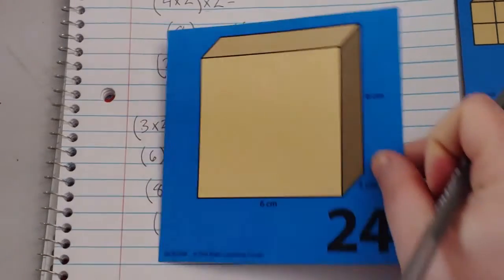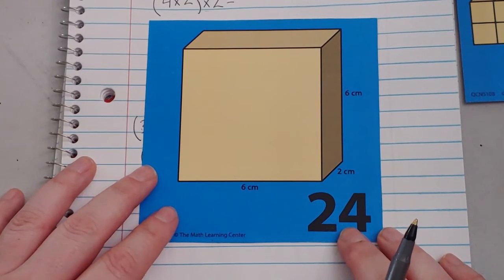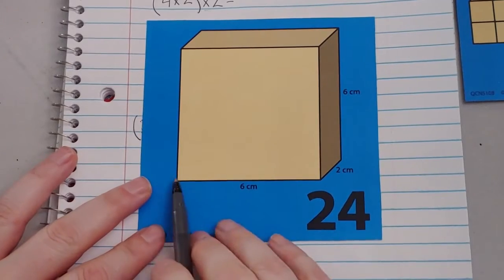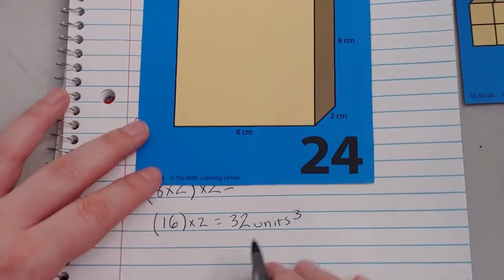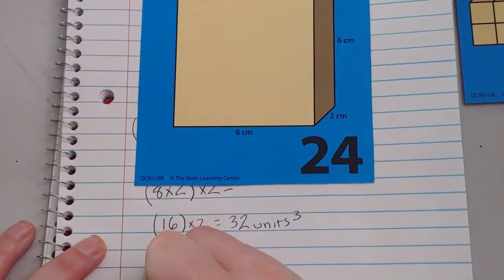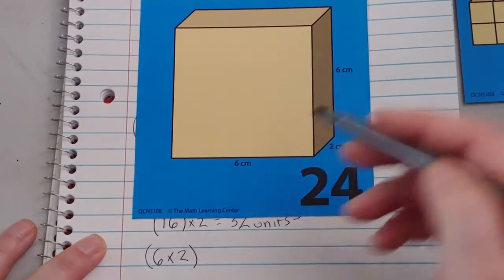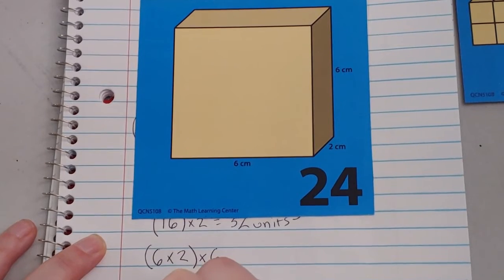All right, I think you're doing pretty good, so I'm gonna go ahead and take away the cube part, and I'm just gonna give you the figure. Get me an equation for this one. All right, so here is our base. It's labeled for us, 6 centimeters by 2 centimeters. So 6 by 2, and that is 6 centimeters tall.